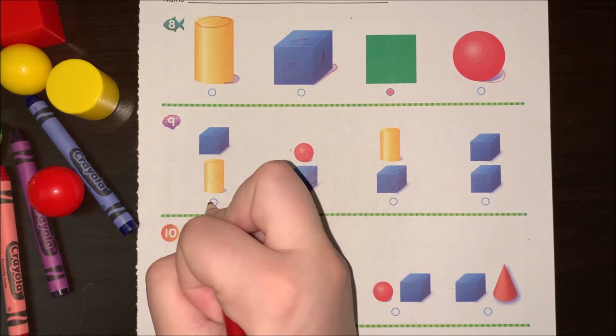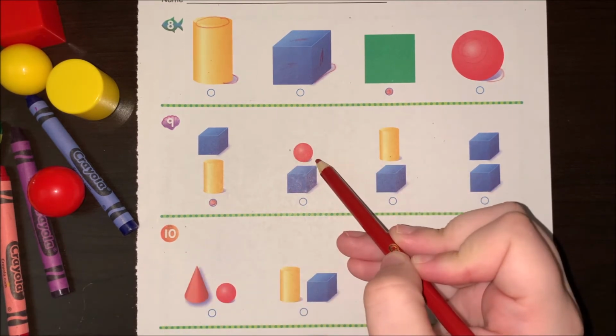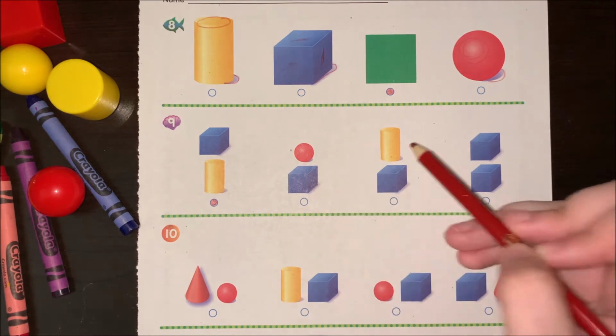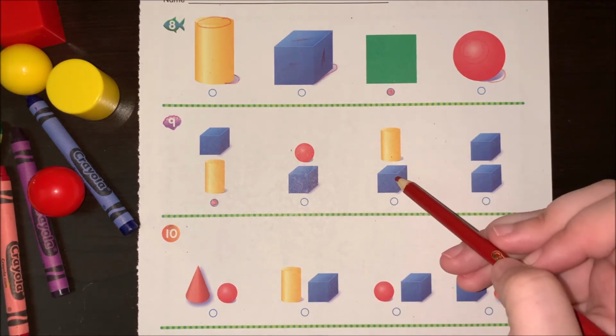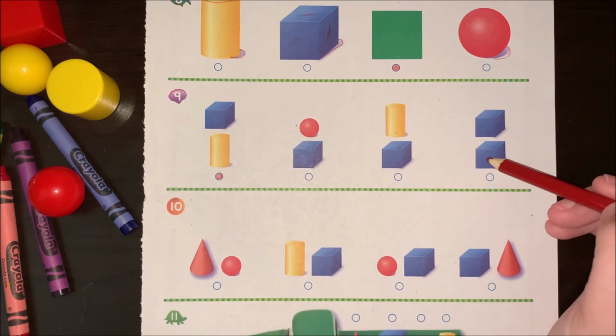Yeah, it's this one right here. Here we have a what? Yep, a sphere above a cube. Then we have a cylinder above a cube. Then we have a cube above a cube.